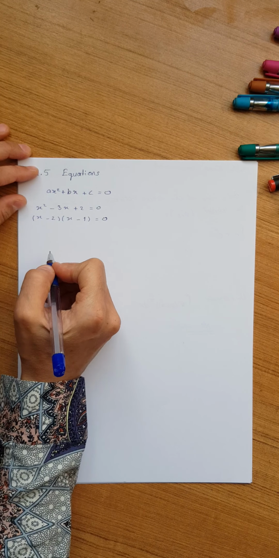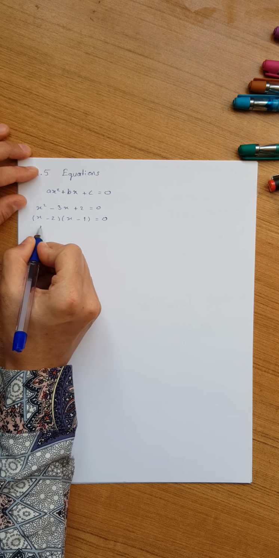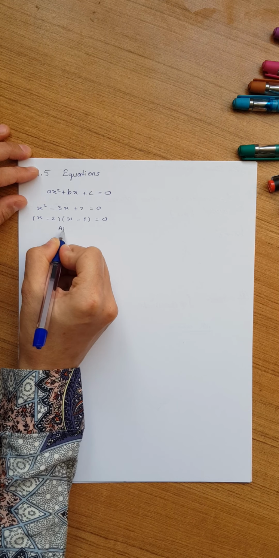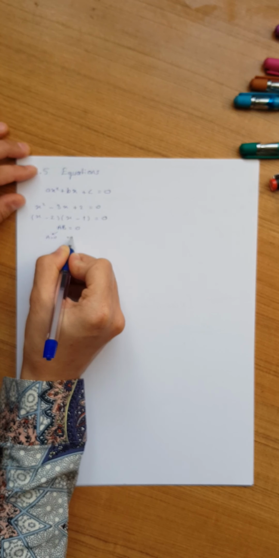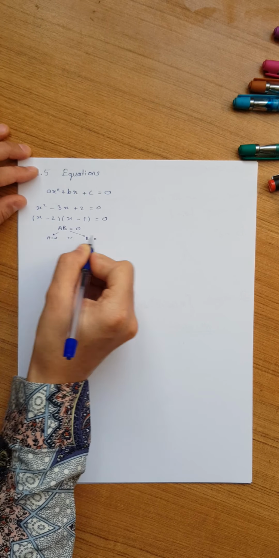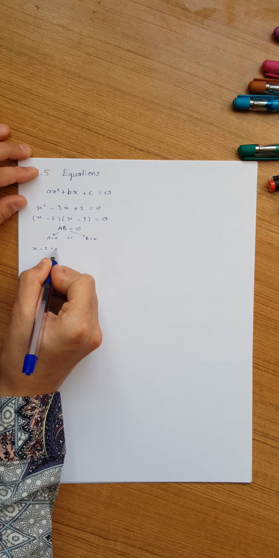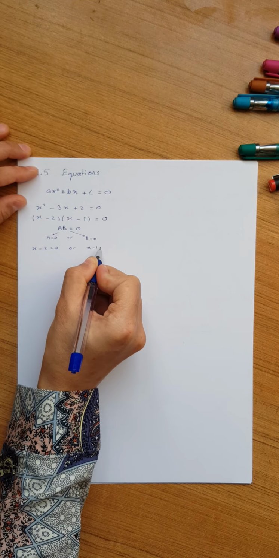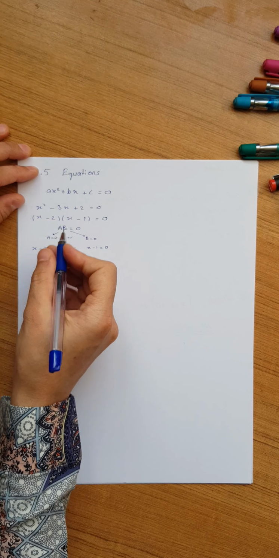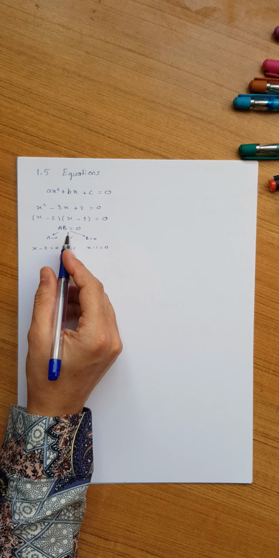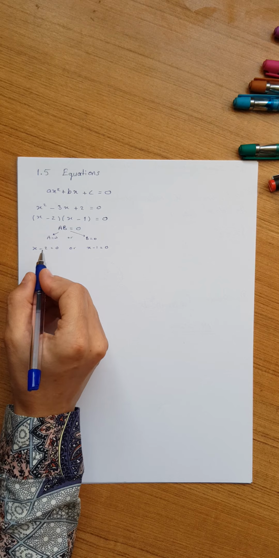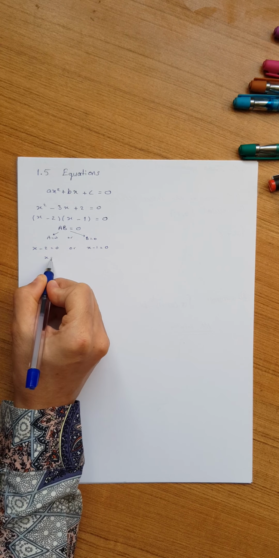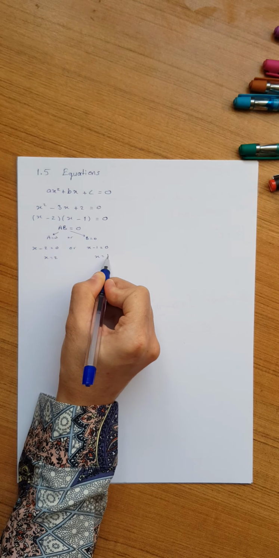And when we have such a factorization, we say from the formula that if a multiplied by b equals 0, either a is equal to 0 or b is equal to 0. So from this idea we get that either x minus 2 equals 0 or x minus 1 equals 0. When we are solving quadratic equations, it reduces to linear equations, and you're already familiar with solving linear equations, so that will be easy. Here we get x equals 2 or x equals 1. These will be the solutions for that quadratic equation.